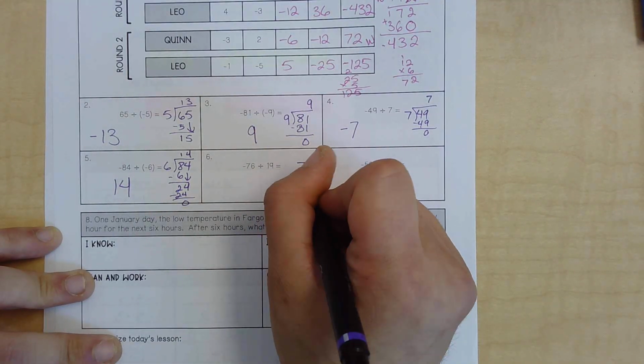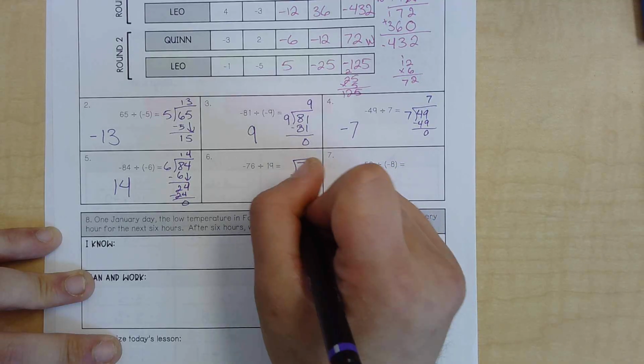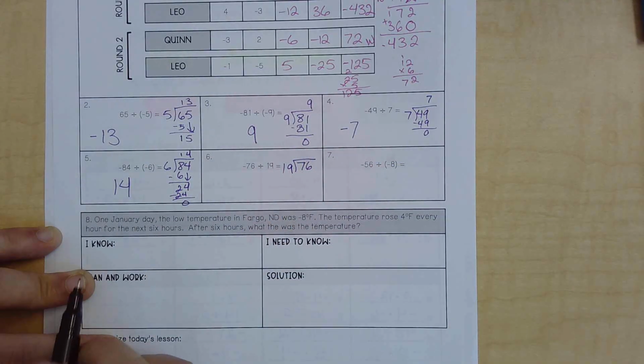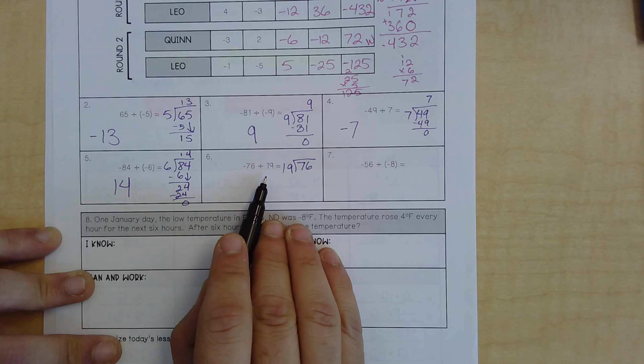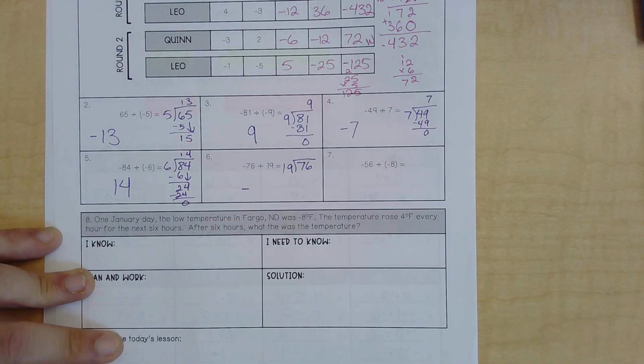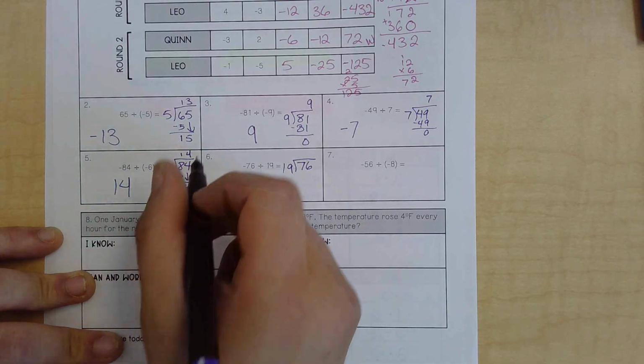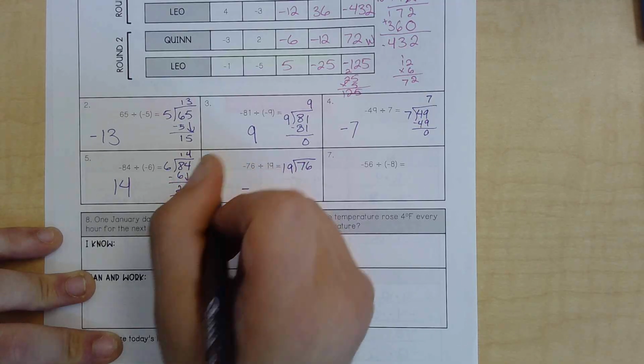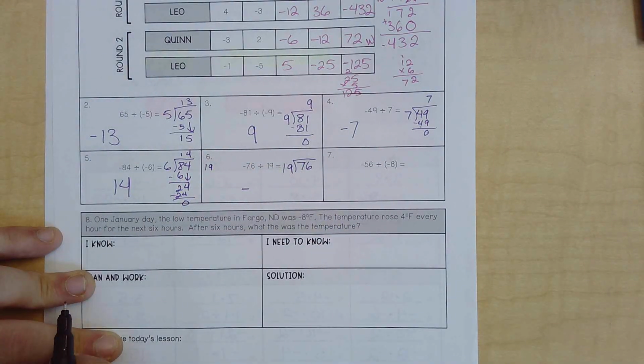Now, negative 76 divided by 19. They are different signs, so I know my answer will be negative. Now, in case this ever happens, because we don't often use 19, you can make a list off to the side and skip count by 19, or by 20 minus 1.